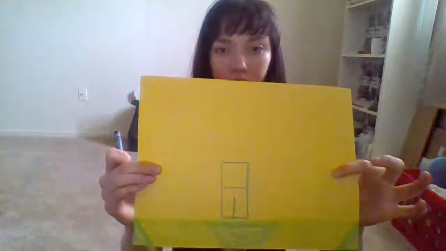Kind of looks like a door right now. So now to make it look like a shirt and pants, I'm going to draw a line through the middle of it, just like a domino, and then a line for the pants. Just like so.